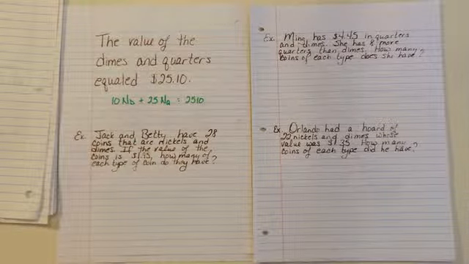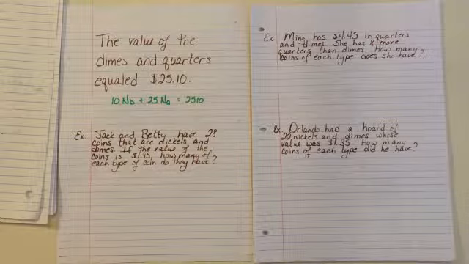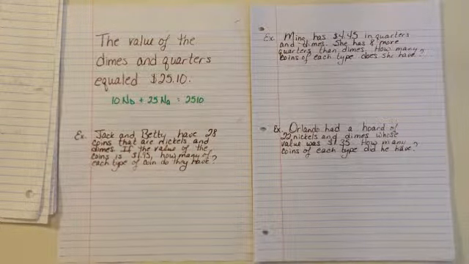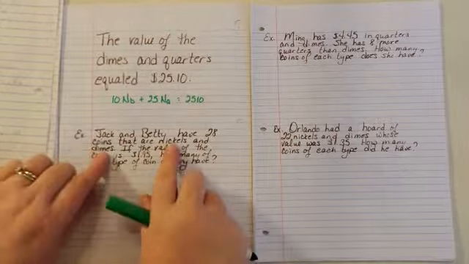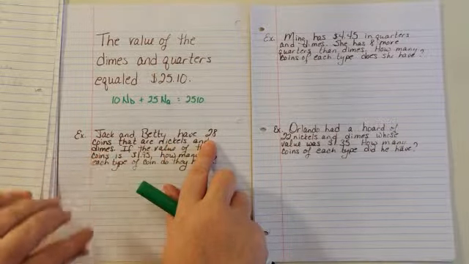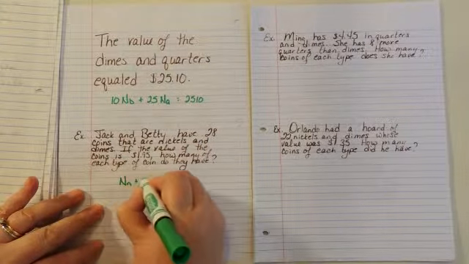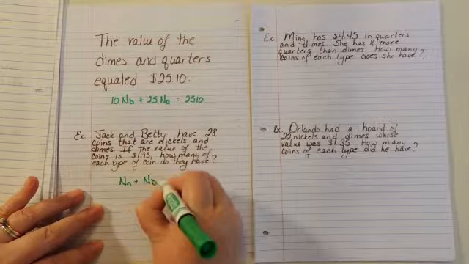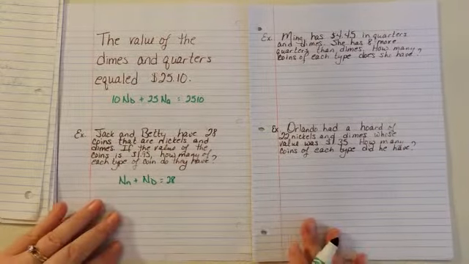Jack and Betty have 28 coins that are nickels and dimes. If the value of the coins is $1.95, how many of each type of coin do they have? So we know that they have nickels and dimes and that they have 28 total coins. So we can say that the number of nickels plus the number of dimes equals 28 coins, right? So we start with quantity.